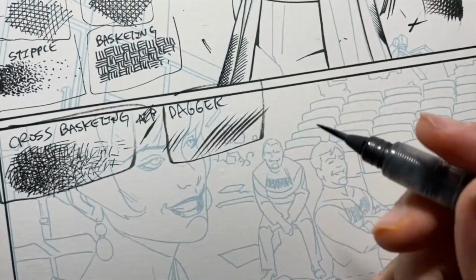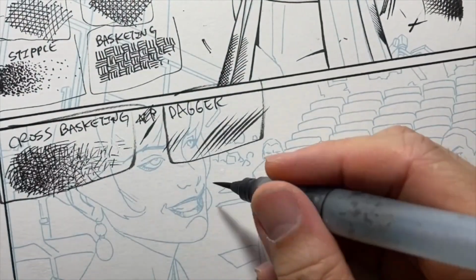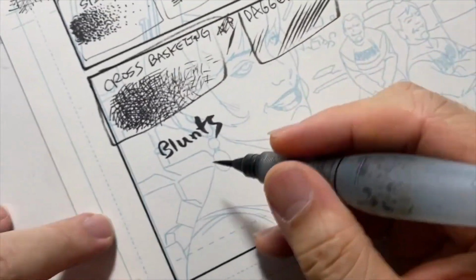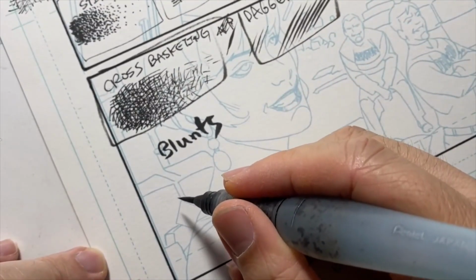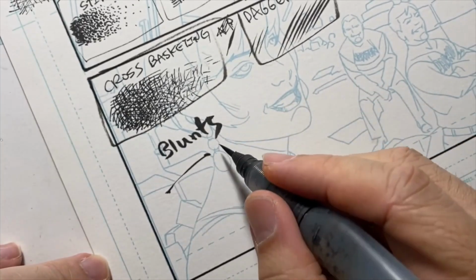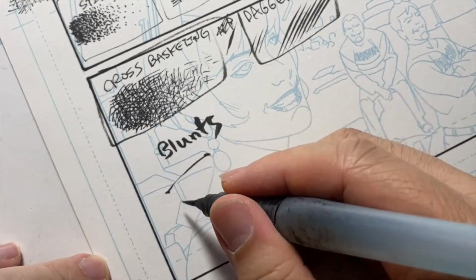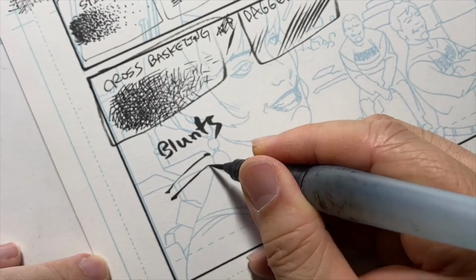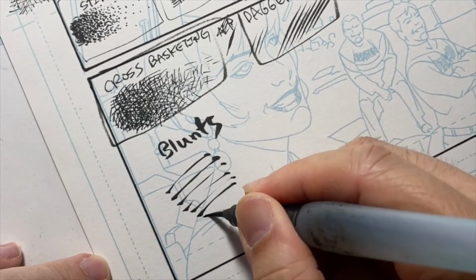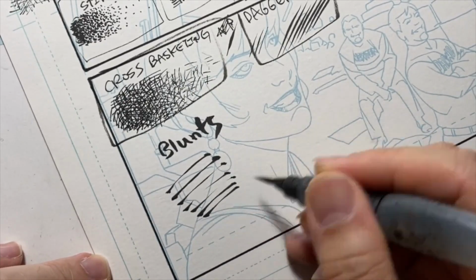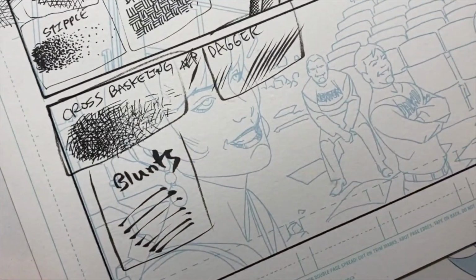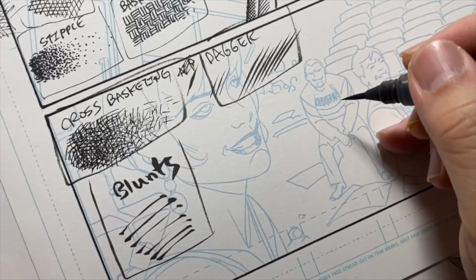So blunt, B-L-U-N-T, blunts, is where you're starting with a thick line, going thin, and going to a thick line. Right here, see, these are blunts. I'm pressing down hard, easing up, and pressing down hard again, like this. What you want to do is create a thick to thin to thick. These are called blunts.